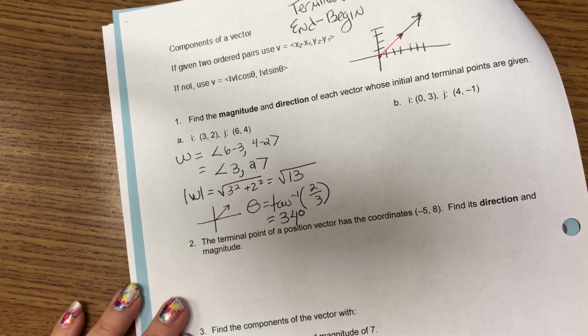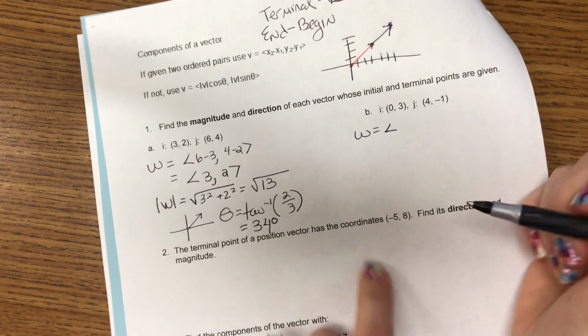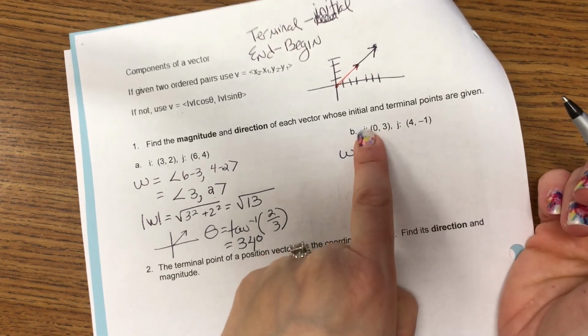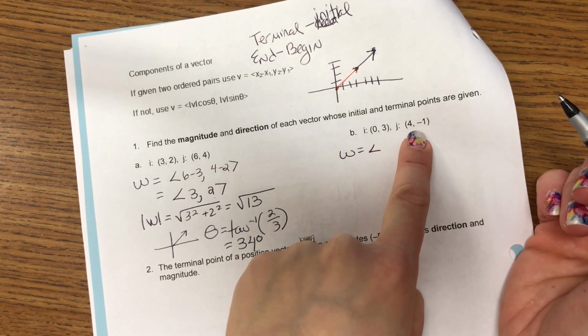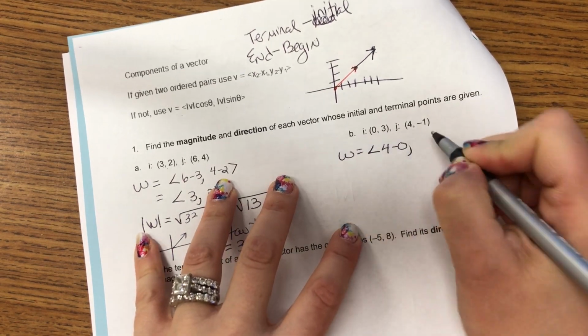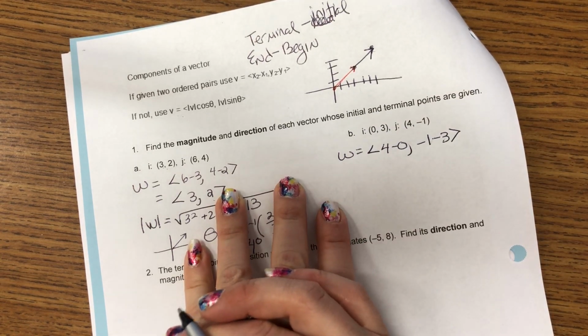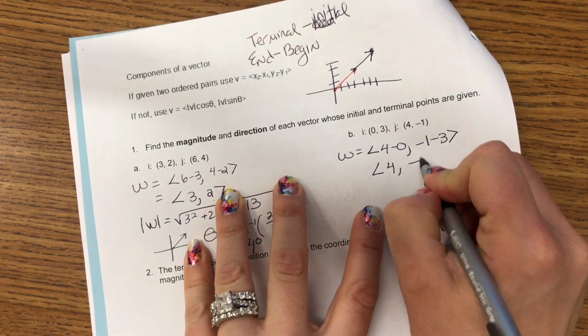Okay, so let's try B. In component form, we have to do terminal point minus initial point, or the end minus the beginning. So that's 4 minus 0, negative 1 minus 3. So that is 4, negative 4.